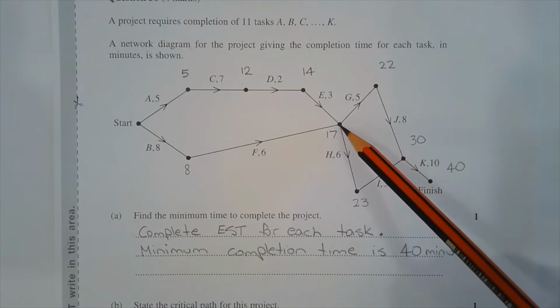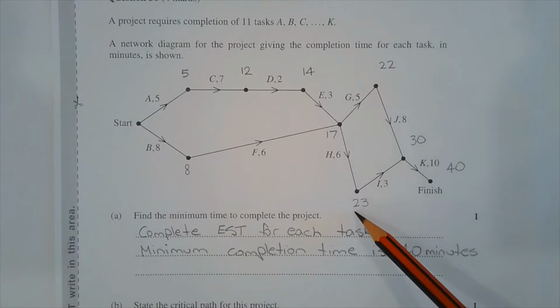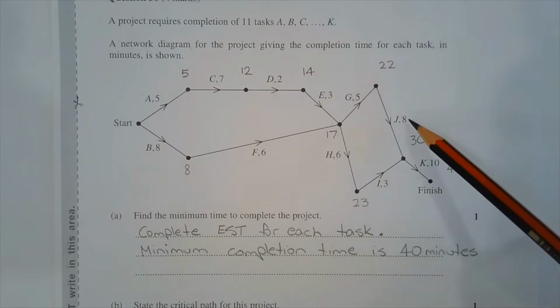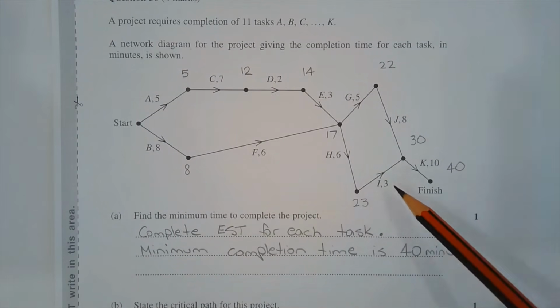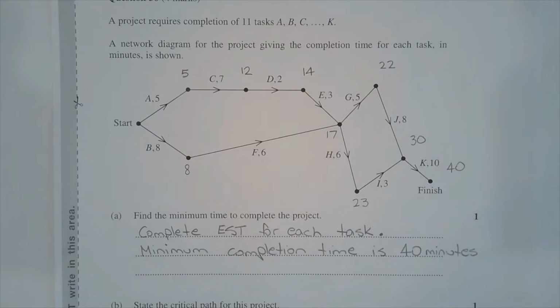Now from this point, 17 plus 5 is 22, 17 plus 6 is 23. Again, there are two ways to get to this vertex, either 22 plus 8, which is 30, or 23 plus 3, which is 26. We write the higher of the two numbers, which is 30. 30 plus 10 is equal to 40, and we're at the finish. So the minimum completion time is 40 minutes.